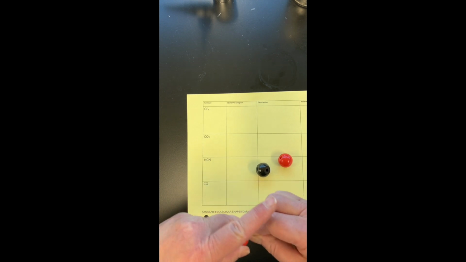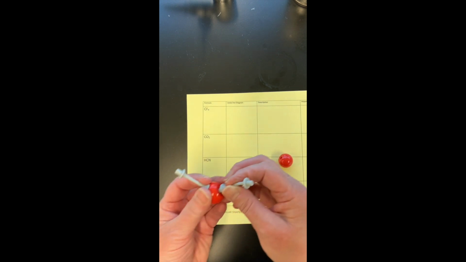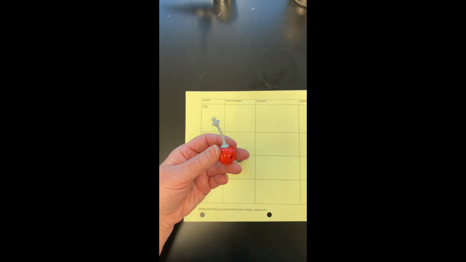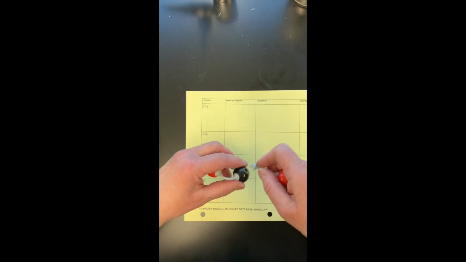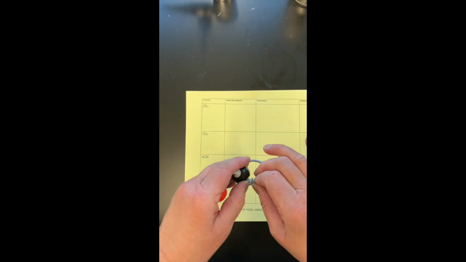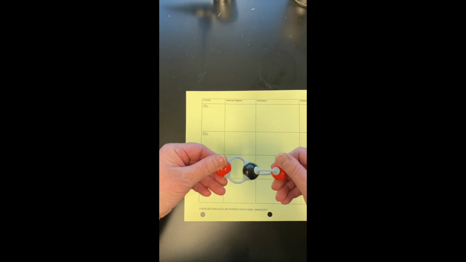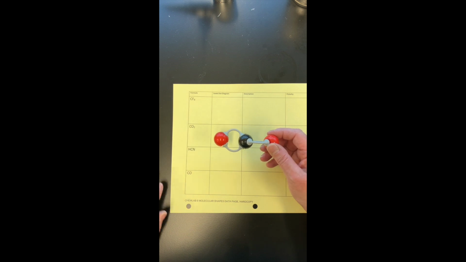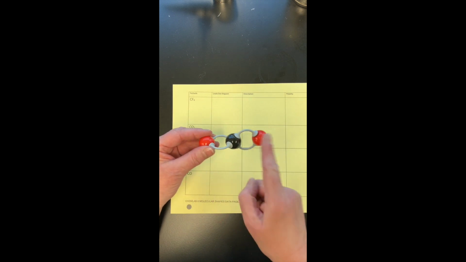So I'm going to put 2 bonds on this oxygen, and I'm going to attach it like this. And you'll see that there is only one way that this fits. This is why this is called a chemistry molecular model shape, because it automatically forms the shapes that we want in our atoms, between our atoms and in our molecules. So here we have carbon dioxide.